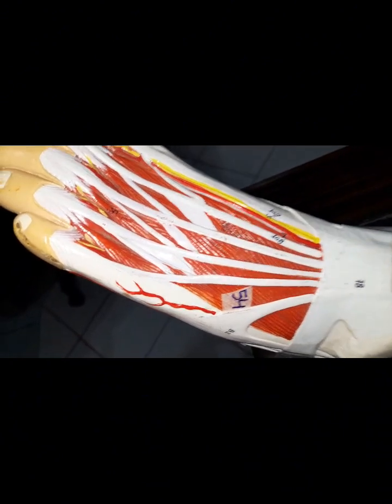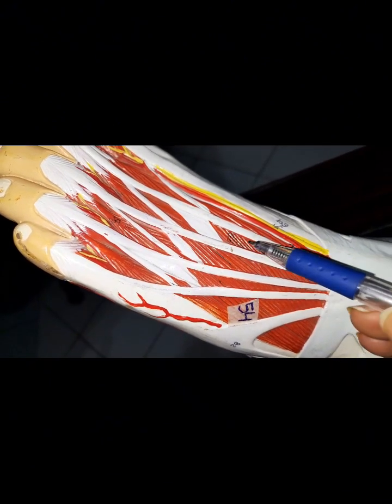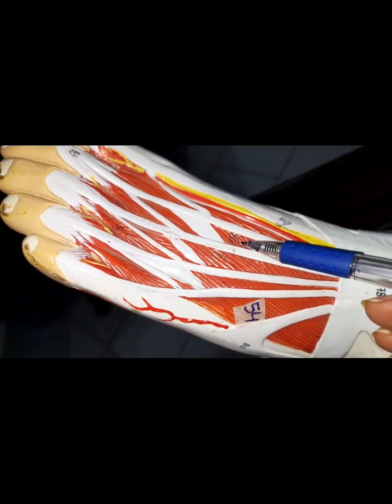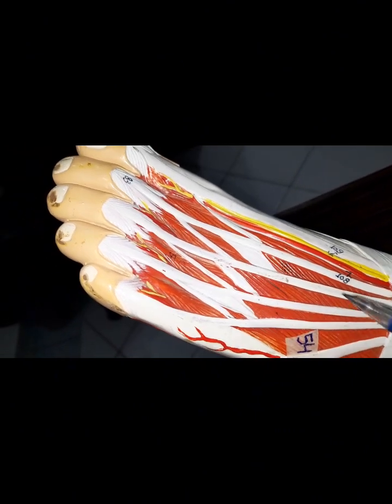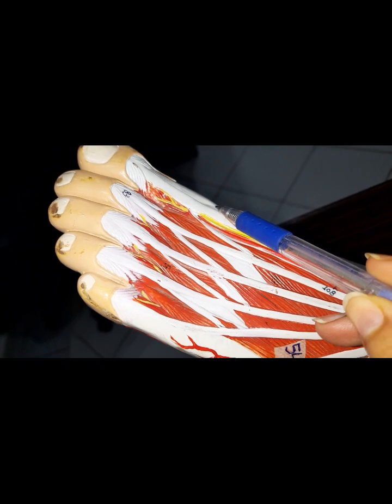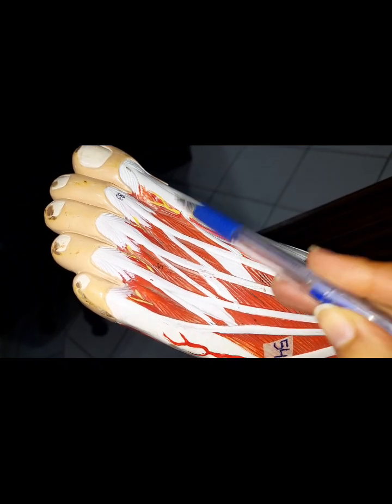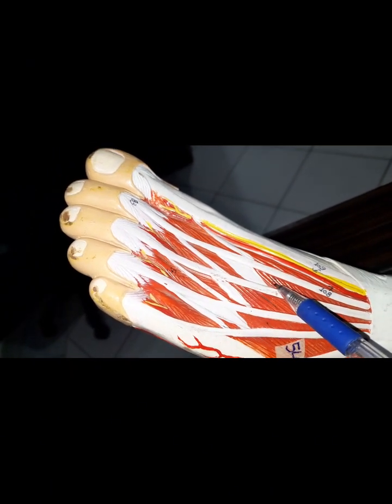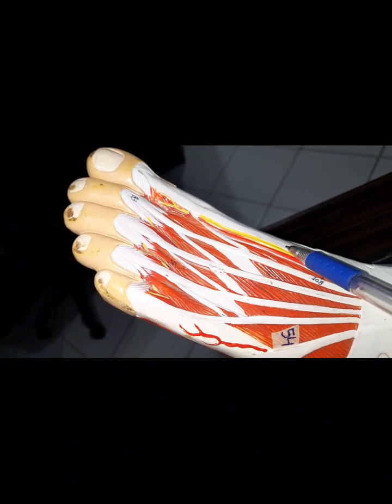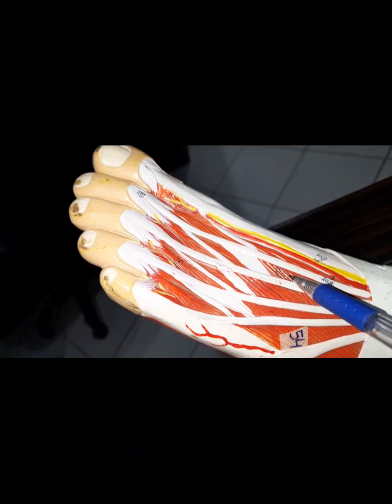Then we have the muscle extensor hallucis brevis. This muscle is a bit diagonal and you have to look at it clearly. It is coming from the side and it will attach to the middle phalanx of the big toe. So this is the longus and this is brevis.